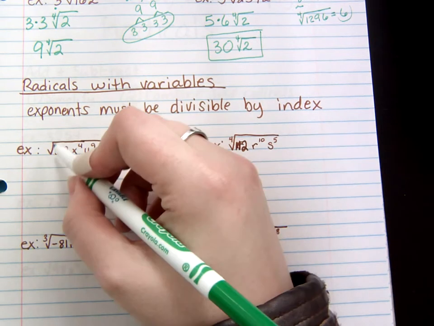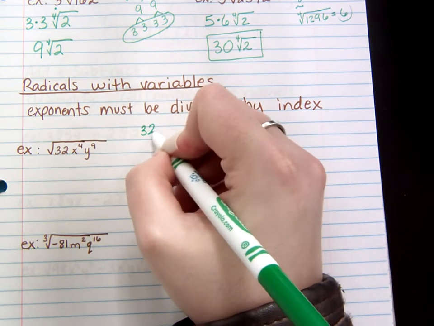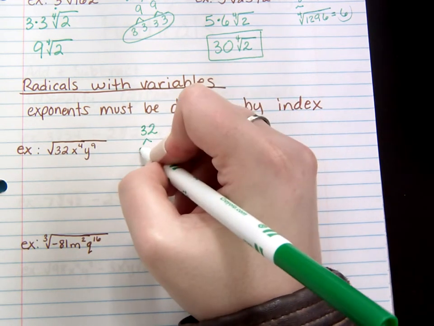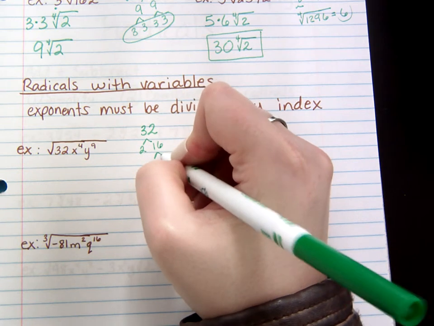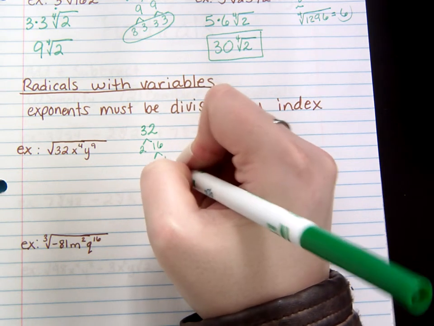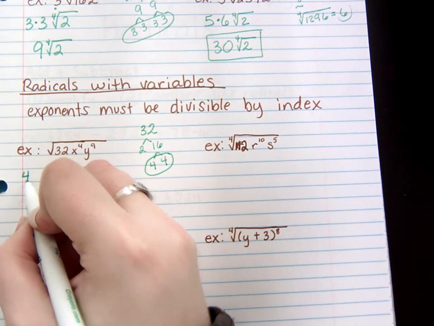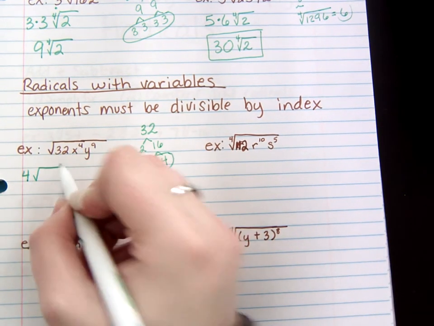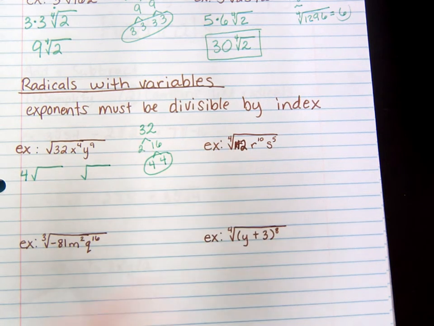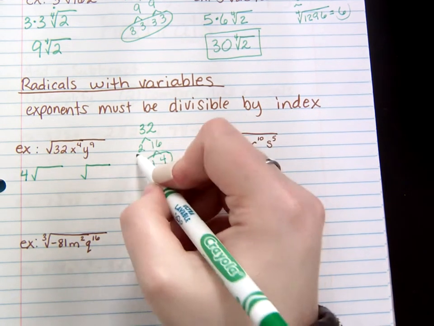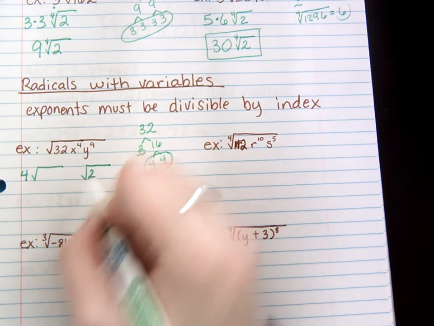It's a square root, so I'm going to need two of a kind. 32 is 2 times 16. 16 is 4 times 4, and I'm taking a shortcut here because I've got a pair of 4s. Now what I'm going to do is put this 4 on the outside and then set up two square roots. My leftover 2 I'm putting under the second one.